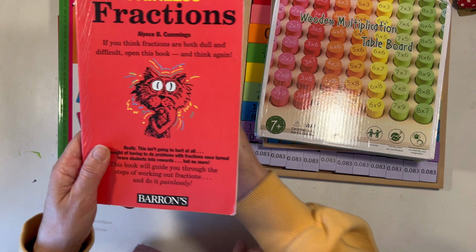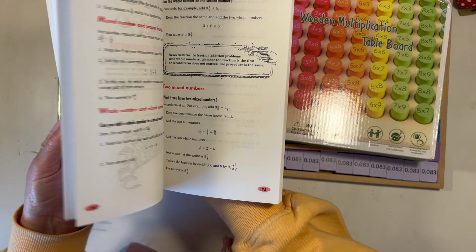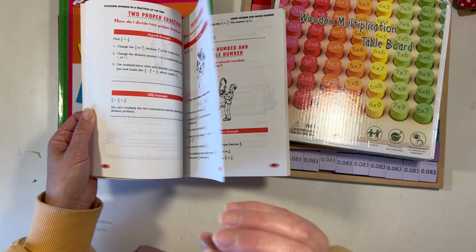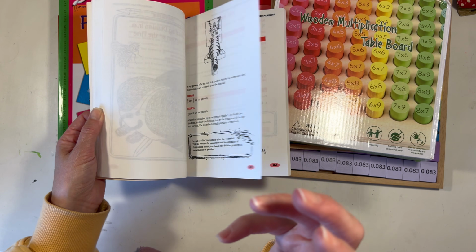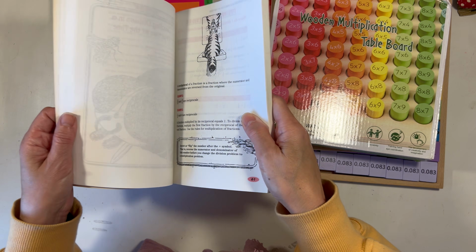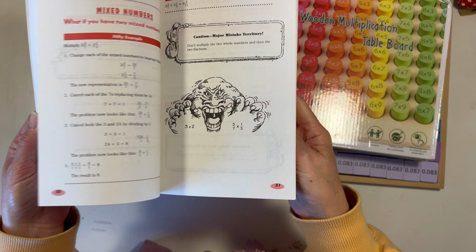I also have this book called Painless Fractions, and if you want to have something that's a little bit story driven but not exactly, and something that can take you through the different topics without a textbook, then this would be a really great resource for you.